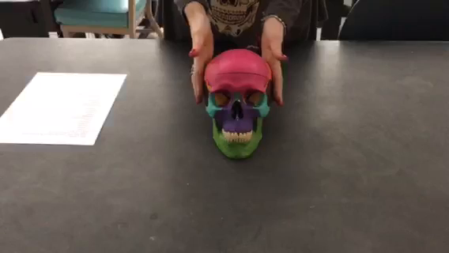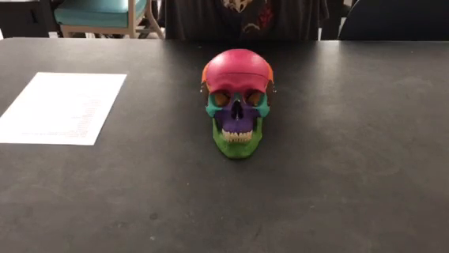So I have a painted skull here in front of me, and I am going to go down the list that I have made for you that's on Canvas, your week 5 assignment list, which shows the bones, features, and sutures that you need to know for this week. I'm just going to go down that list in order.